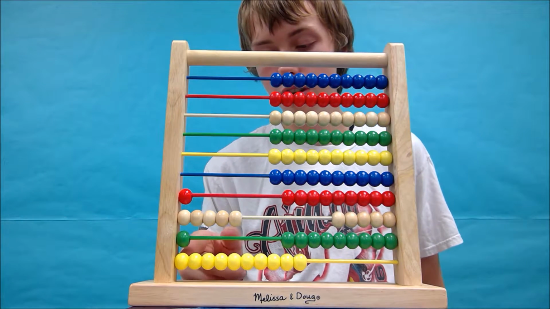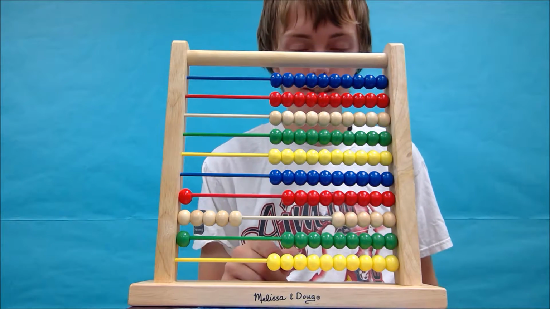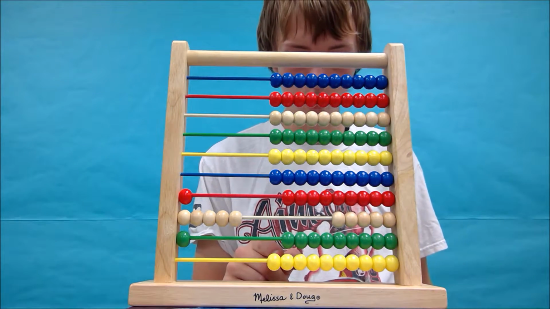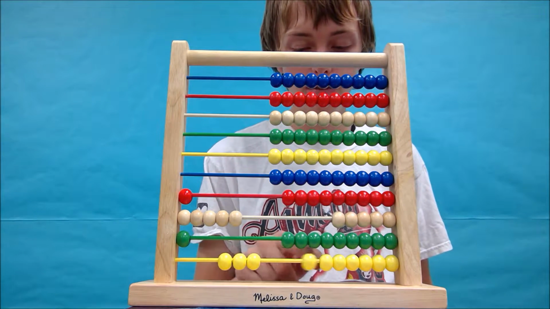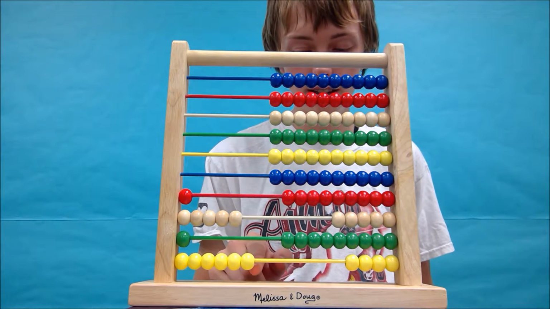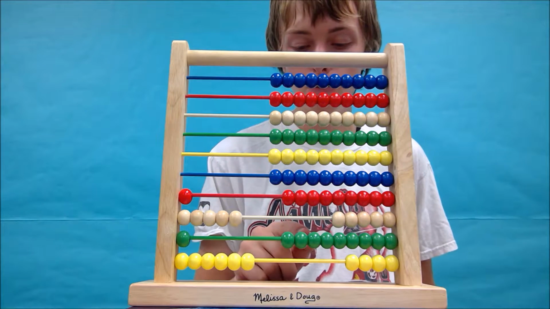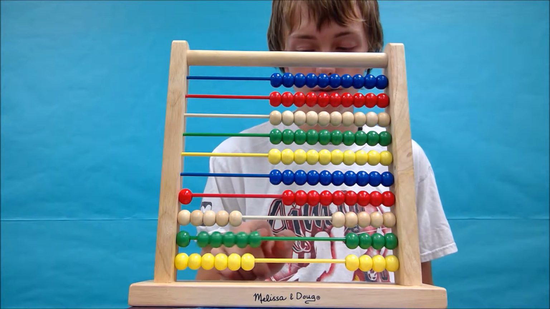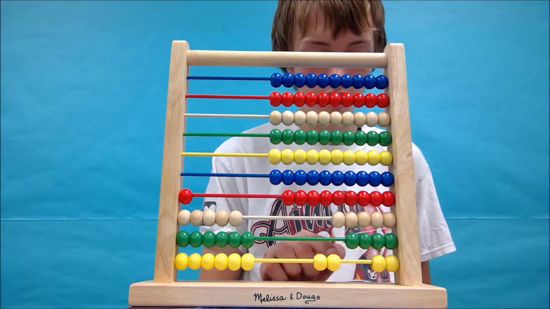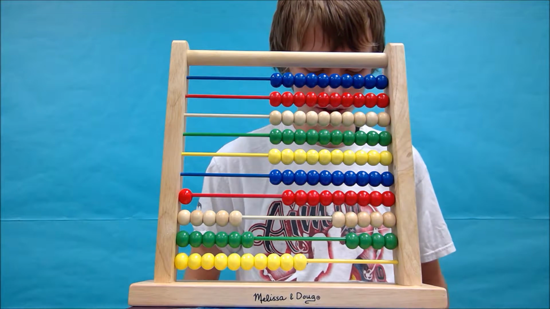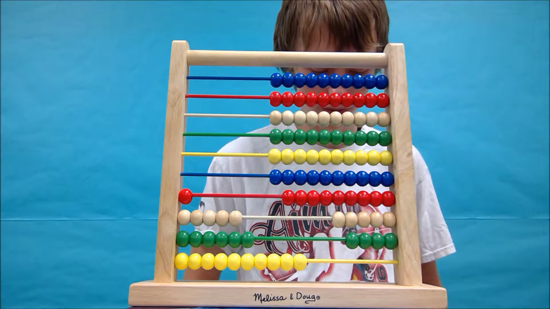Move 1 10 bead over, move the 10 ones back, and continue from 2 to get up to 8. 3, 4, 5, 6, 7, 8. And then we need to add 5 more 10s. 2, 4, 5. All right, 2, 4. Can cross off the 2 to write down 4.